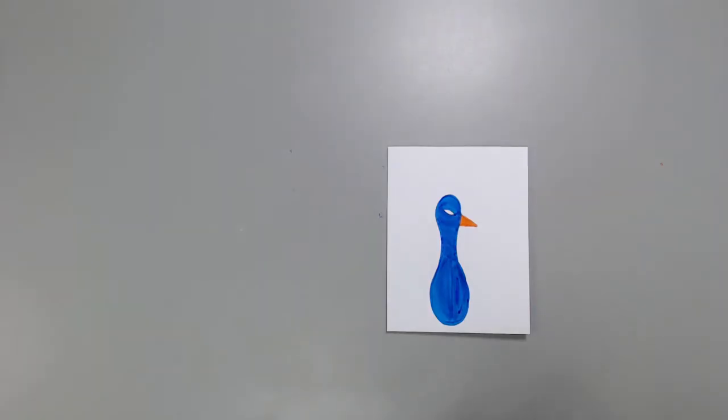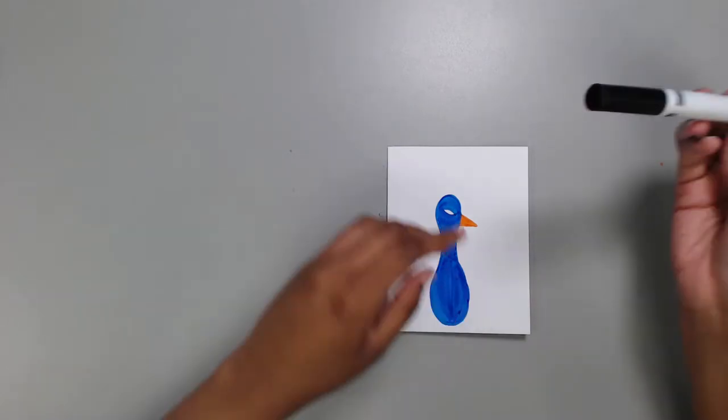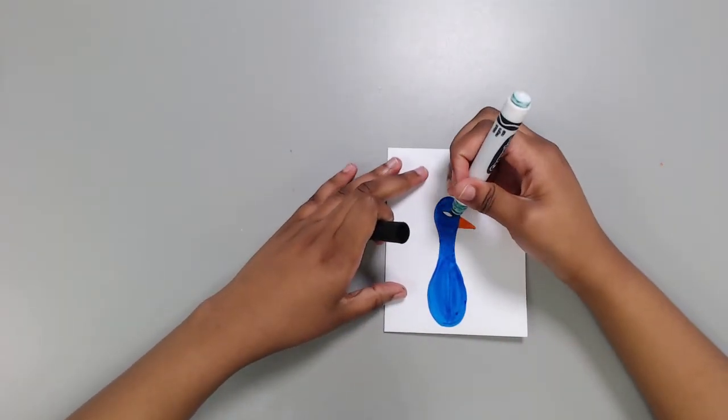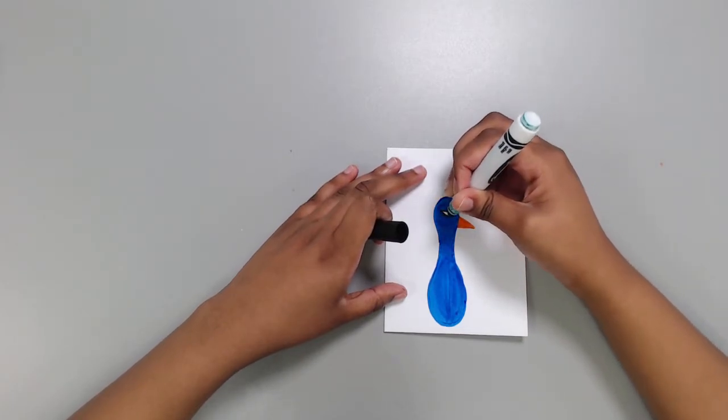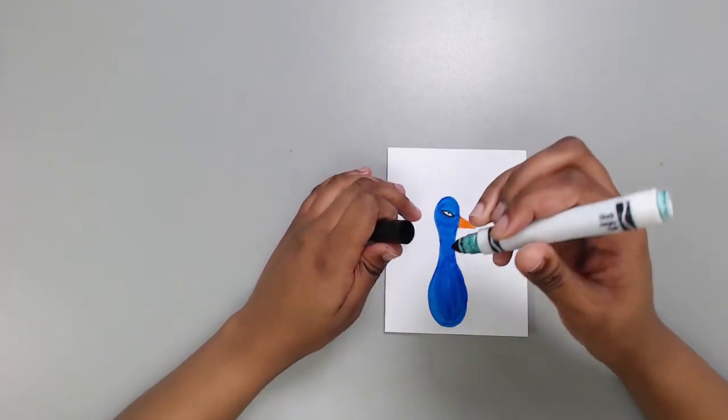There we go. Using a black marker, I'm going to outline the eye. In a lot of South Asian artwork, they have eyeliner on around the eyes.